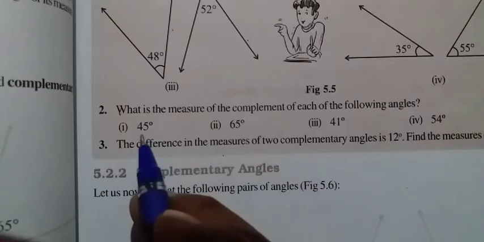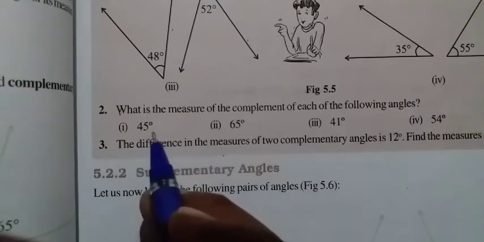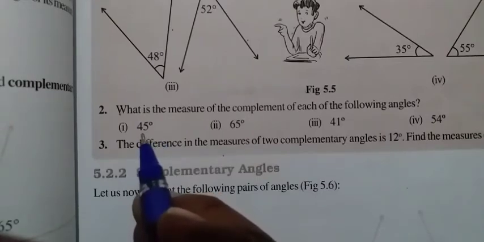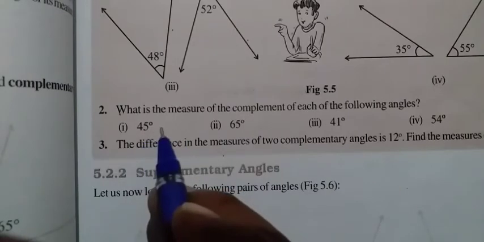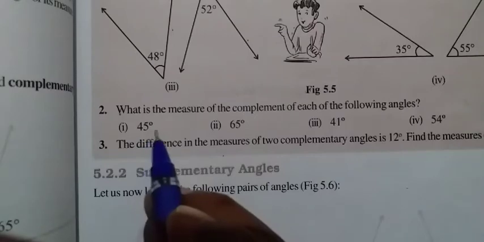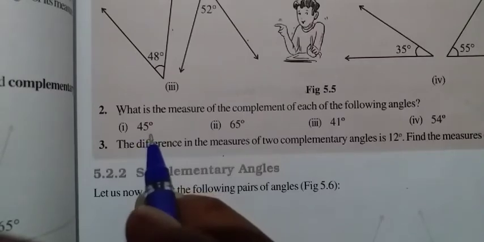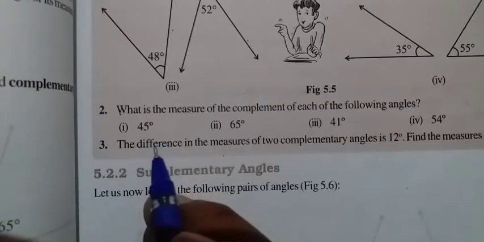Now, one angle is given 45 degree. To get the complement of this angle, subtract this angle in 90 degree, that is 90 degree minus 45 degree. Answer is 45 degree. Therefore, complement of angle 45 degree is 45 degree.